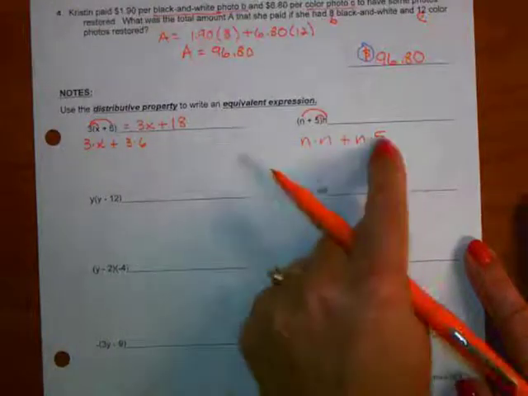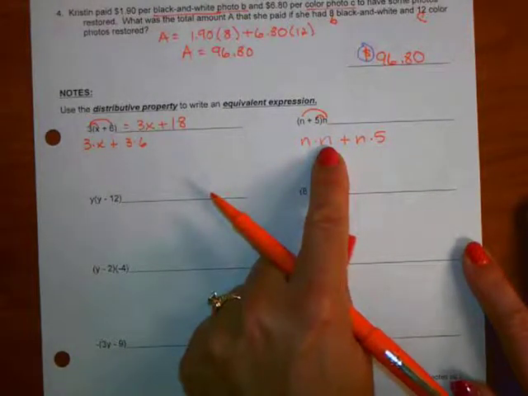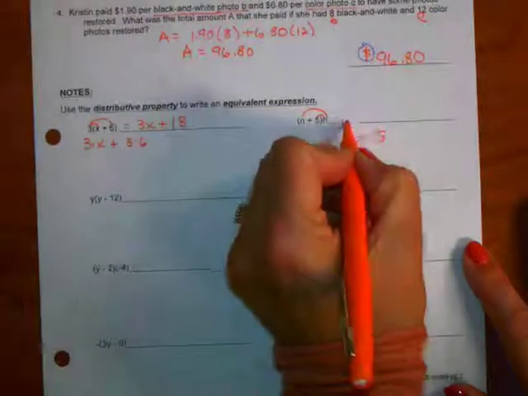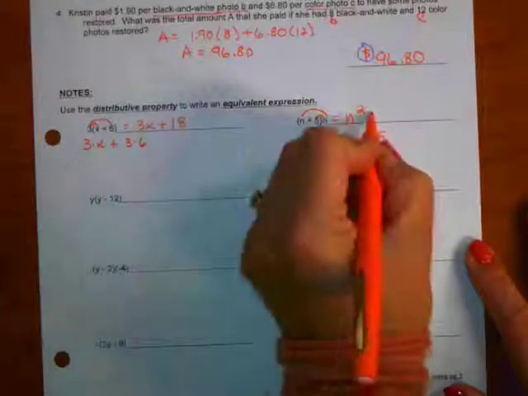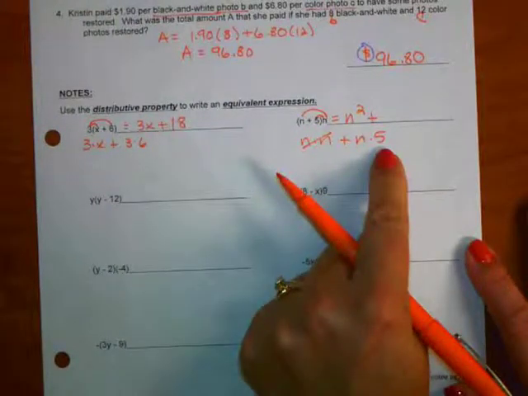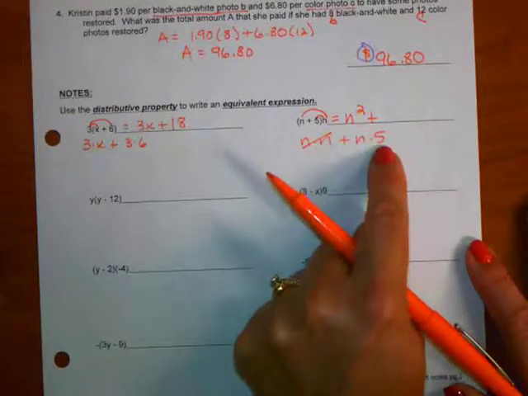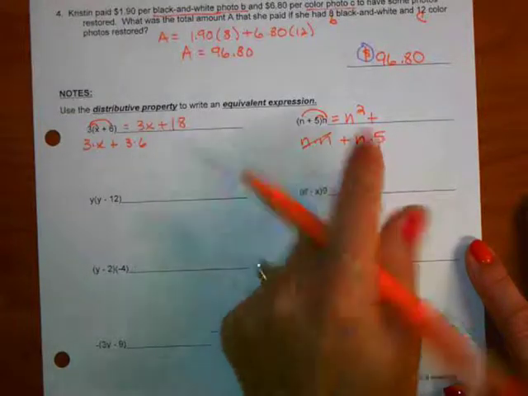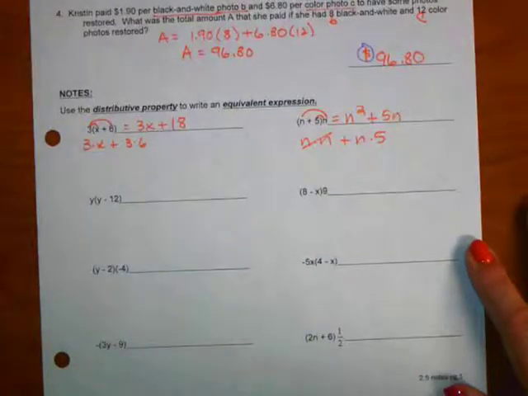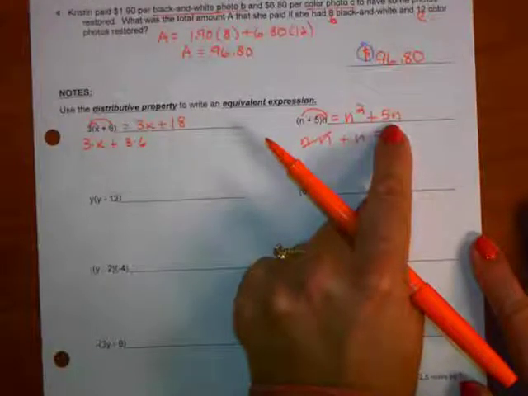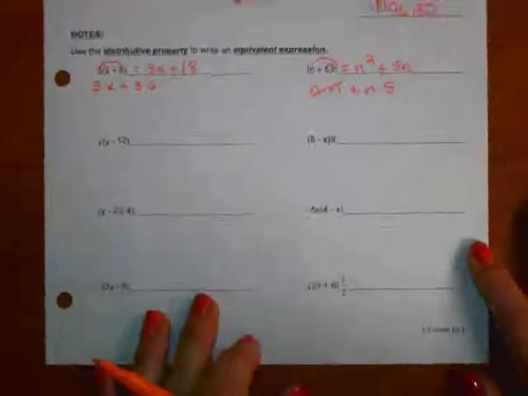And then I'm going to make this pretty. How do you write n times n? N squared, right? N squared. So that's that part. Plus, it just bothers me. You should always put the number where? In front. And if you don't, I probably wouldn't mark it wrong for now. But this is just the proper way to write it. Okay?